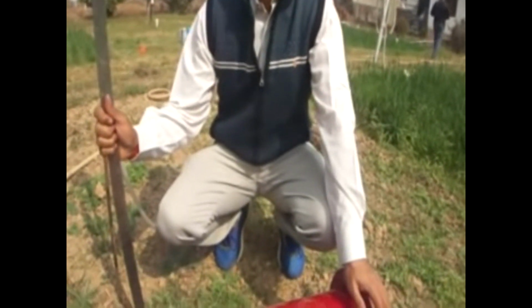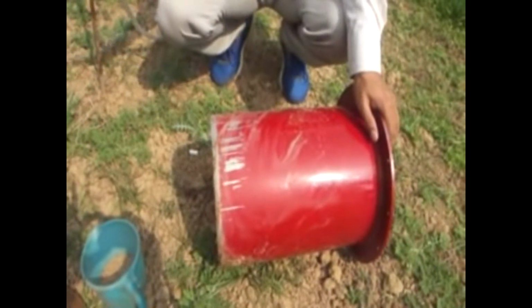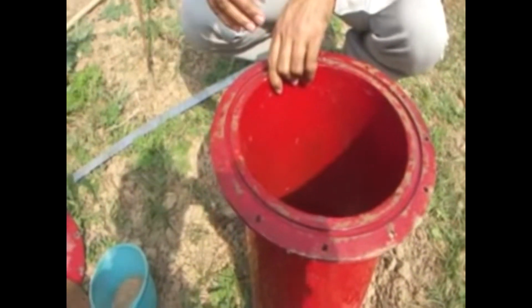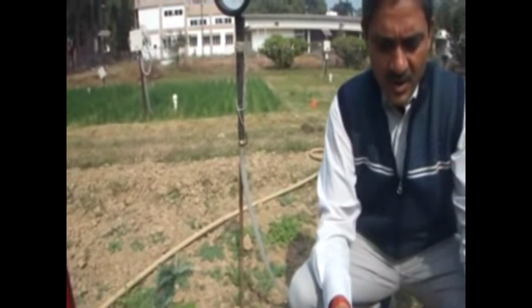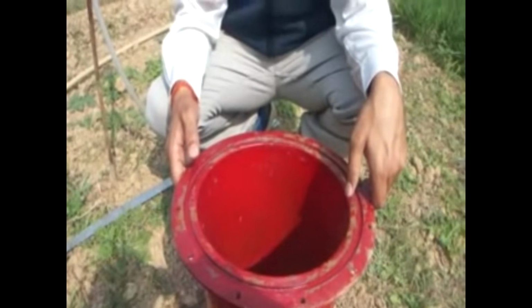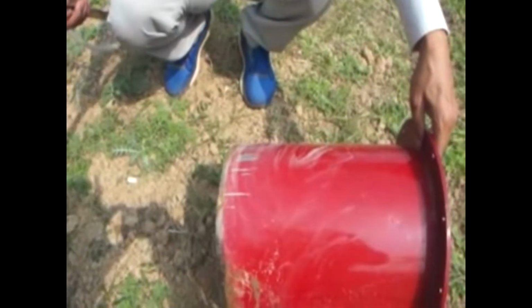This is the field method of measuring hydraulic conductivity by using the air entry permeameter apparatus. This is the air entry permeameter apparatus, which has many components, in unassembled form. So this is the cylinder which is driven up to say 10 to 20 centimeter.